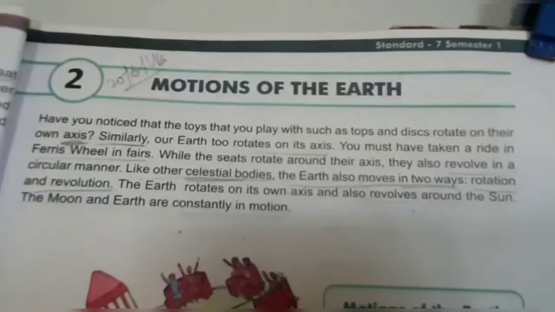Question number 5. What does orbit of the earth mean? The earth moves continuously on its imaginary path. This path is called orbit of the earth.